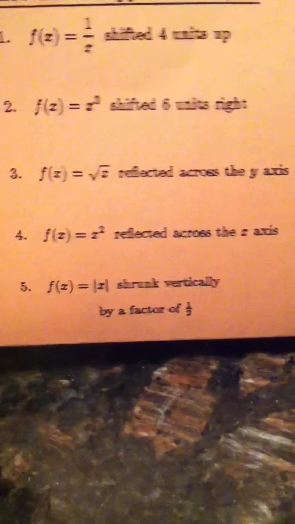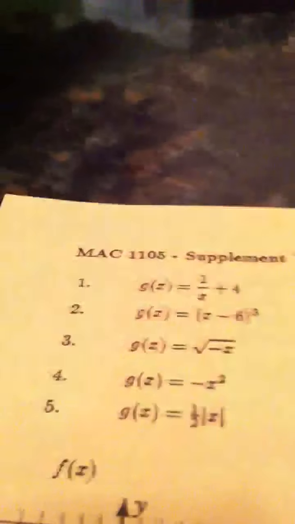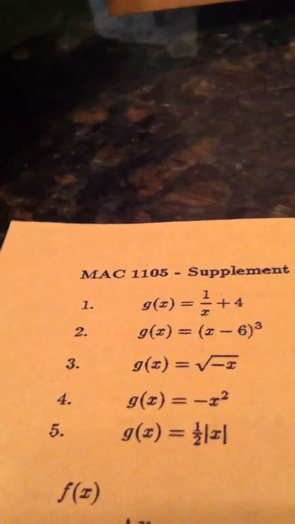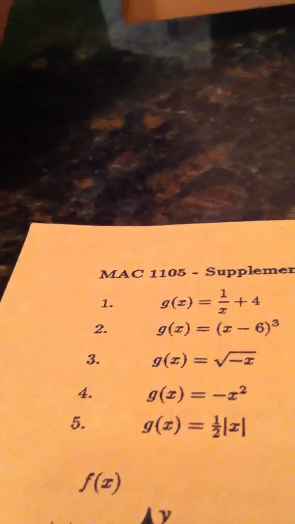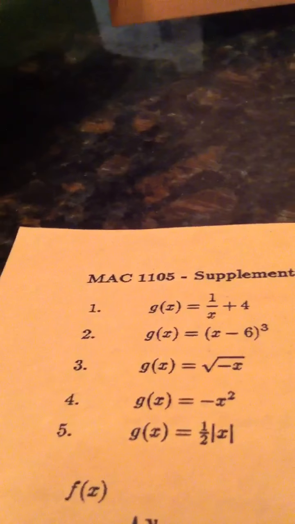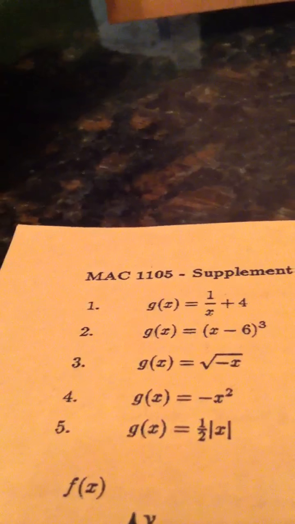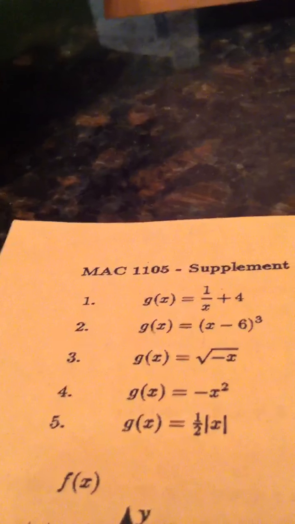You kind of, for lack of a better phrase, squish the original graph down by a factor of 1/2. You've changed the y value so that the y value is flatter. It's half of what it used to be. It's half as high. So the branches come further apart.